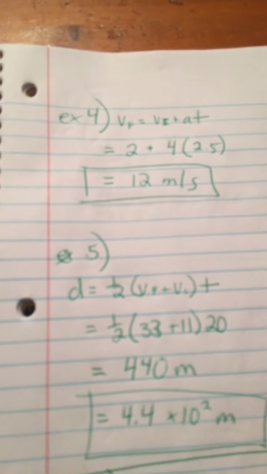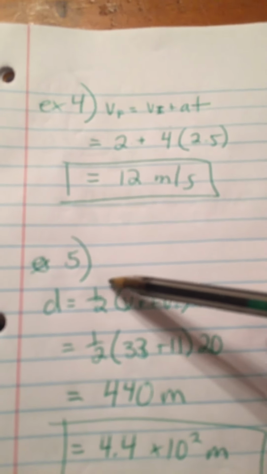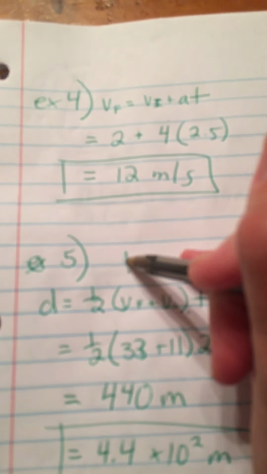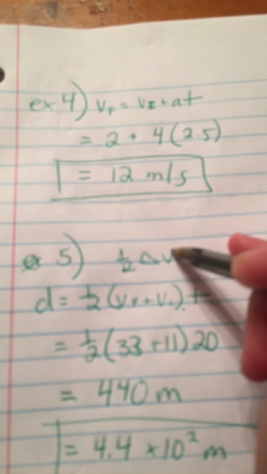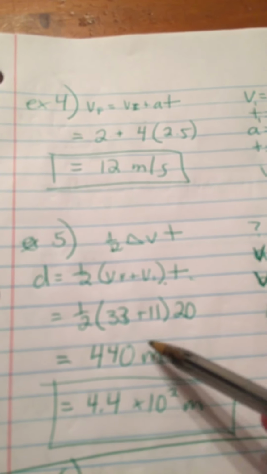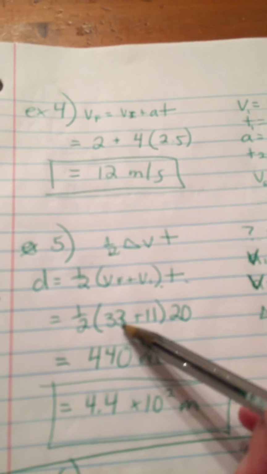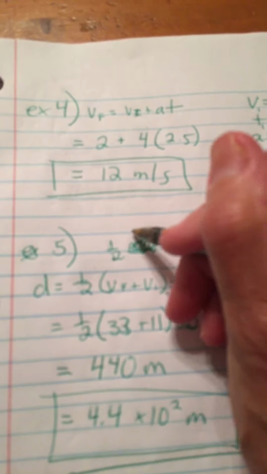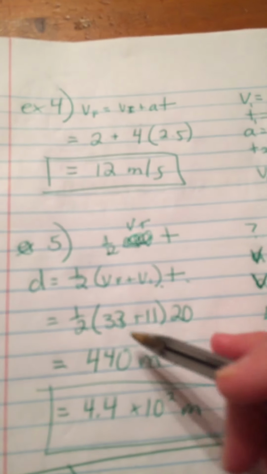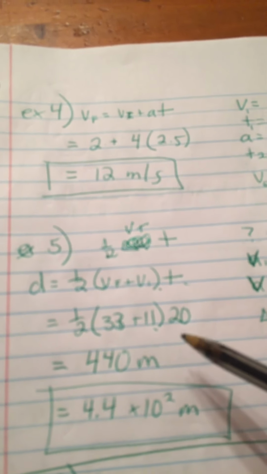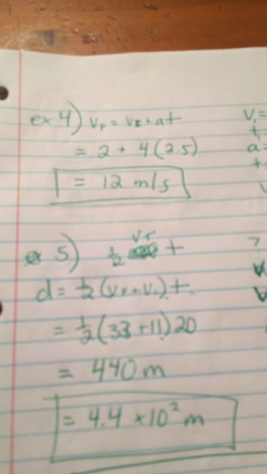Now, this is our formula. Displacement equals 1/2 the change in velocity times time. You can write it this way, 1/2 delta v t. Okay, so 1/2 and our change in velocity, it's not change. It is our total velocity, v t. 33 plus 11, we add them. I'm so used to always subtracting. Sorry about that. Forget that happened. All right, and then our time is 20 seconds.